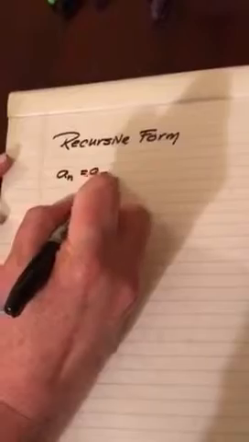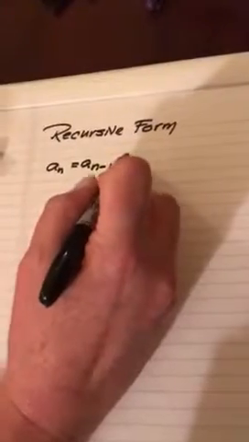The recursive form is simply that any given term, a sub n, is defined by whatever we do to the term before it, a sub n minus 1. This particular example, I'm going to have a sub n minus 1 plus 5 as how I'm going to define this particular sequence. When you have recursive form, you have to be given at least one term at some point within the sequence in order to solve it.